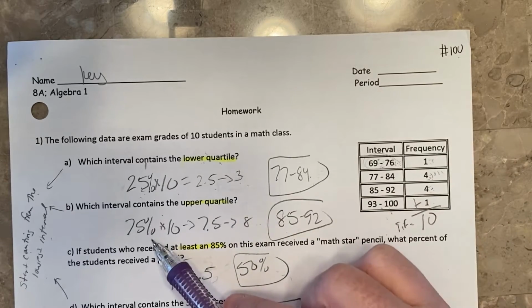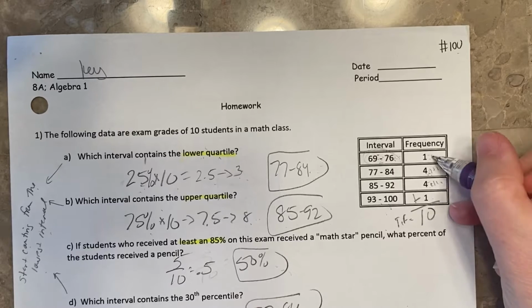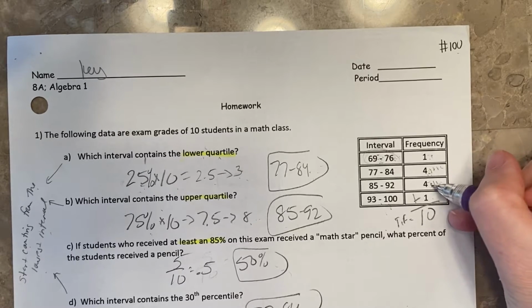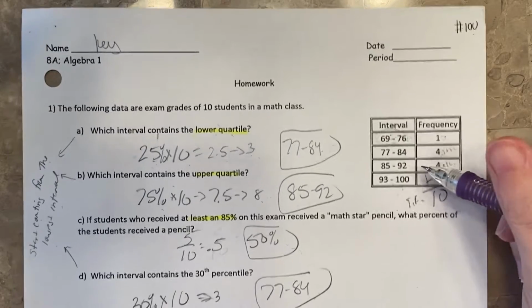Upper quartile 75%. We're going to go to the 8th number. So that's 1, 2, 3, 4. So 1, 2, 3, 4, 5, 6, 7, 8. You can land up here, 85 to 92. Again, always start from the lowest.